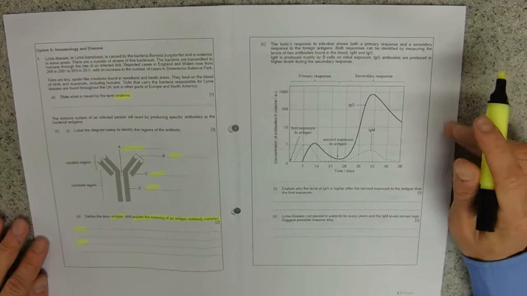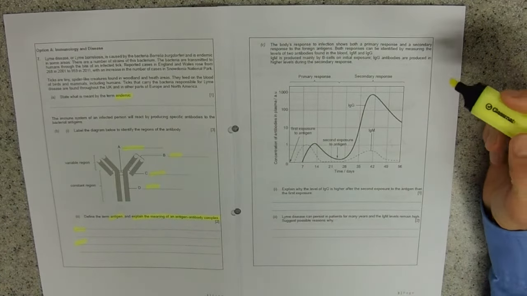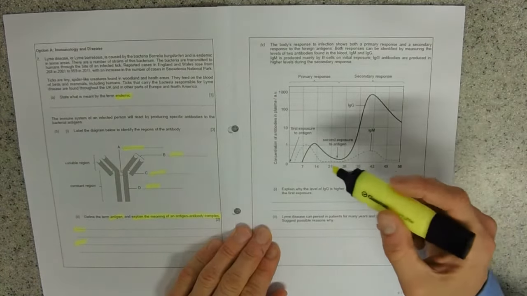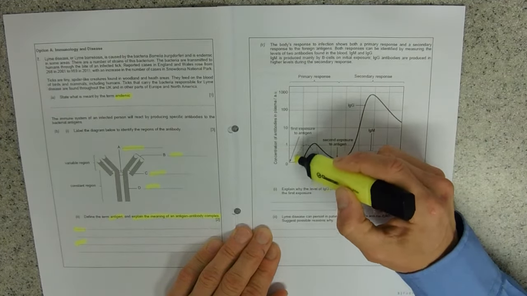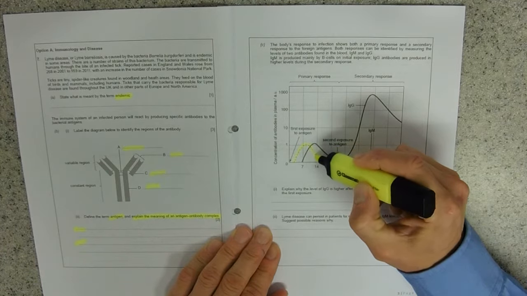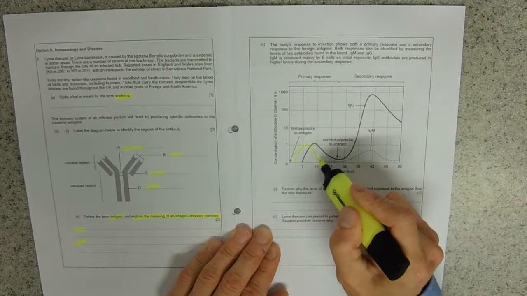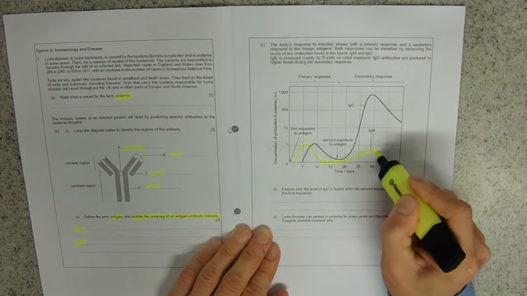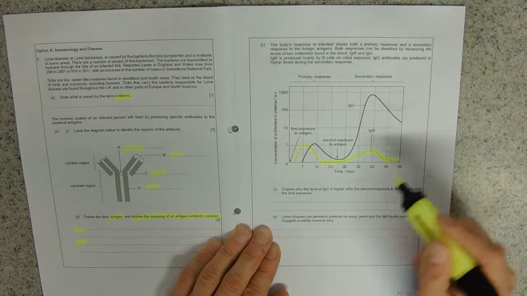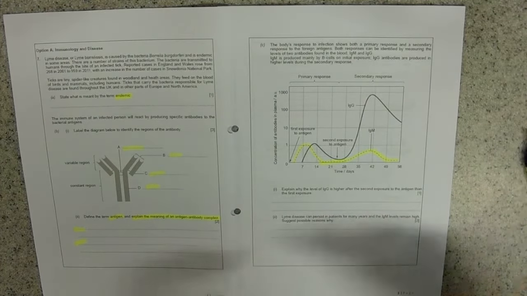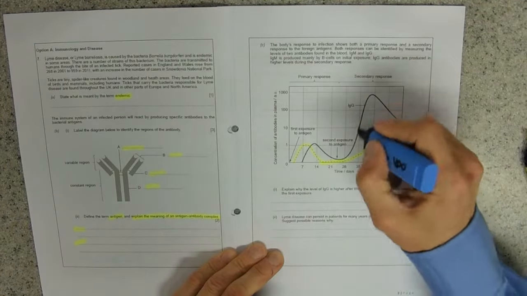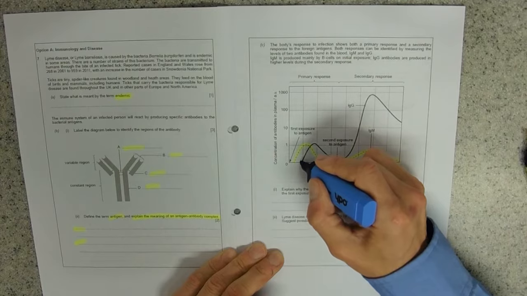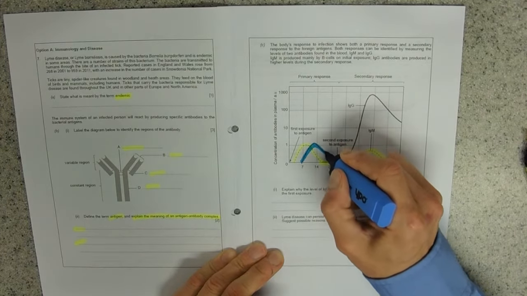Then we've got a graph, part C, and we've got first exposure, so not at 0, the response for IgM. So not at 0, and then we've got the other antibody. You start at about 7 days.